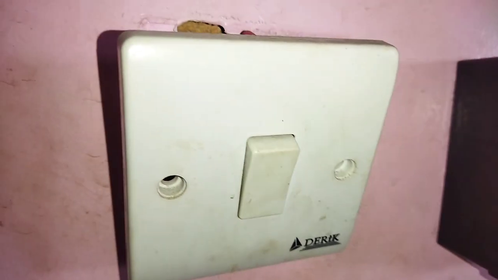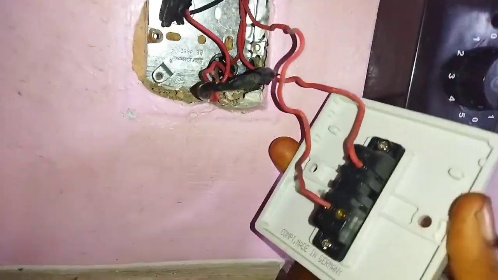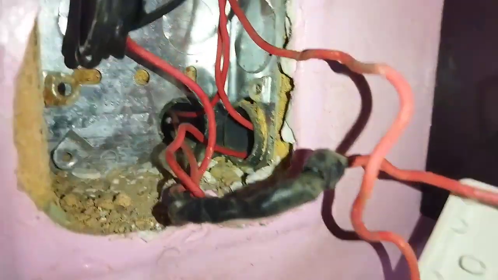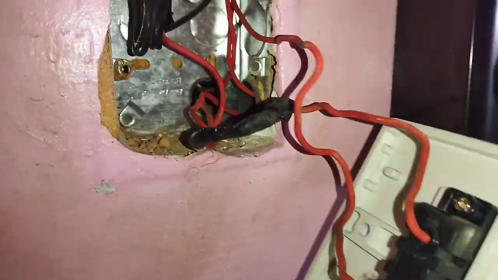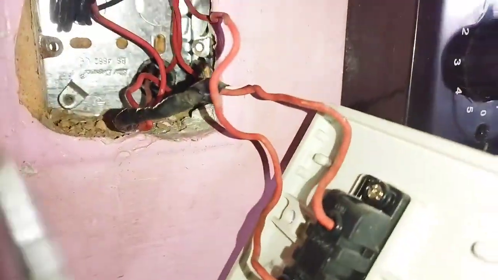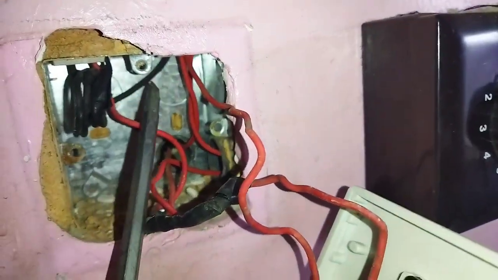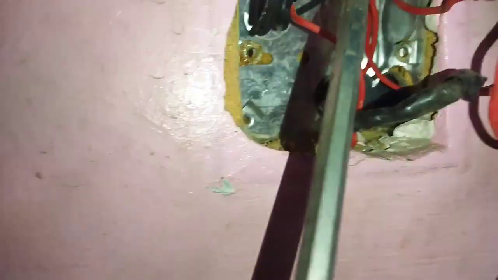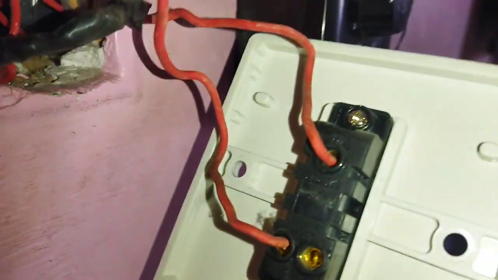What we have here is a one gang switch. So I'm going to open a one gang switch so that we see the connection. Now, remember, we have no neutral in a switch connection. Neutral has nothing to do with the switch connection. Don't mind this black cable you are seeing here. It's just a traveling neutral going to a separate place, but following this route. But it has nothing to do with our switch connection.